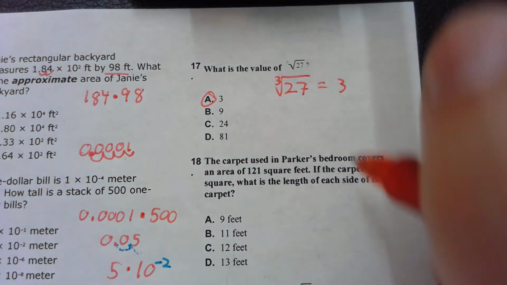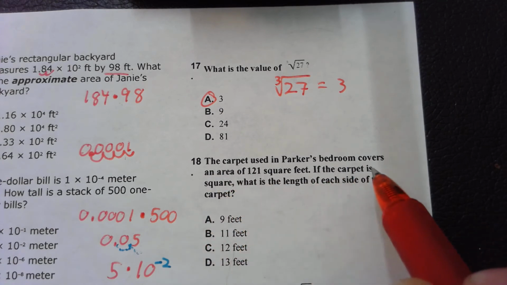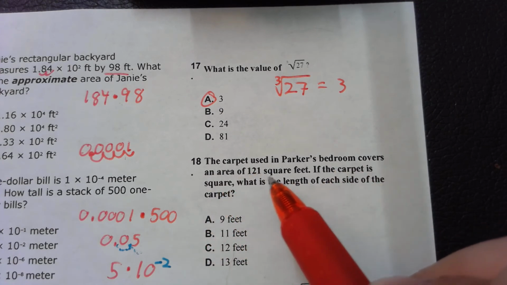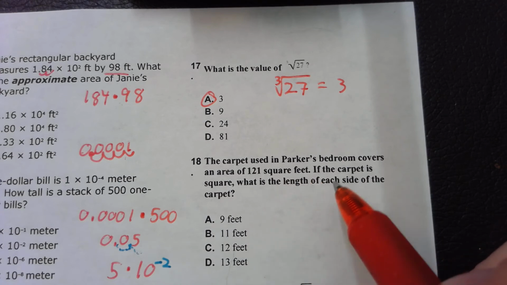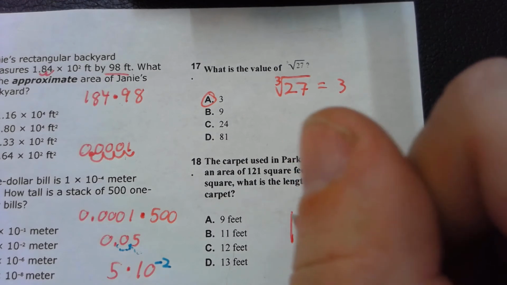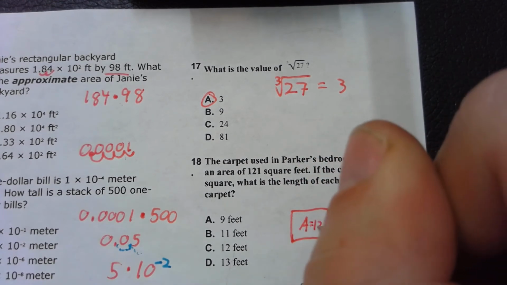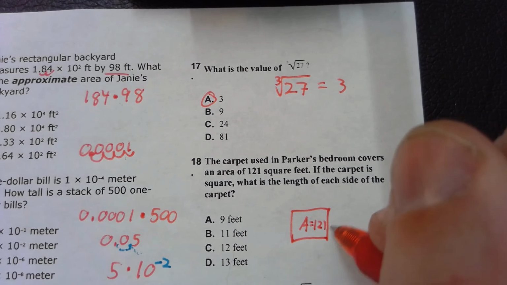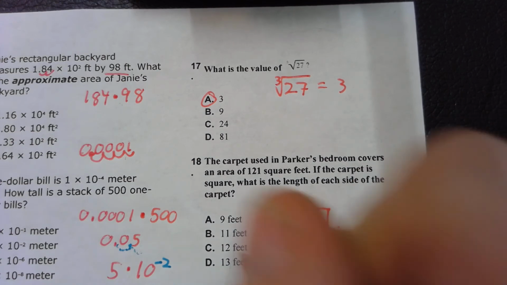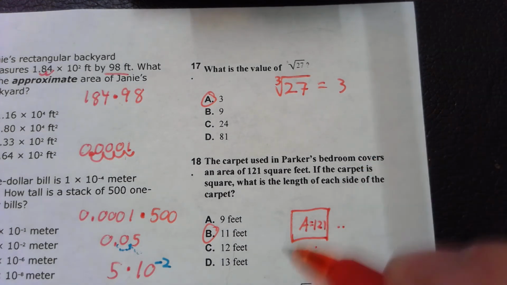That's what we want. For number 18, the carpet used in Parker's bedroom covers an area of 121 square feet. If the carpet is square, what is the length of each side? So we have a square, and the area is 121. What does that mean the length and the width were? The answer? 11, because 11 times 11 would give me 121.